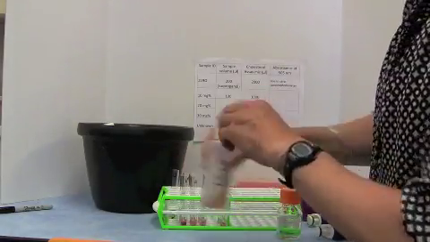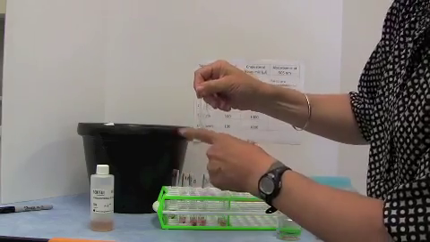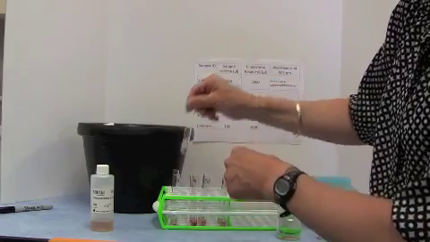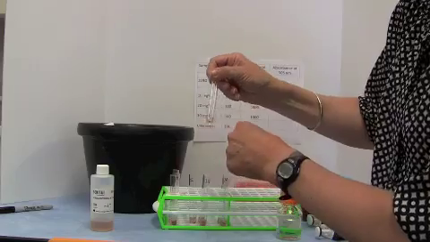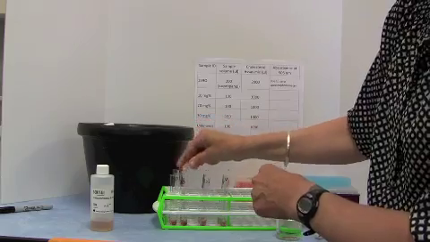Okay, so every tube now has some of the assay mixture in it. I'm going to mix them, just kind of flip the bottom of the tube like that. And you can actually already see that the tubes are beginning to change colour.